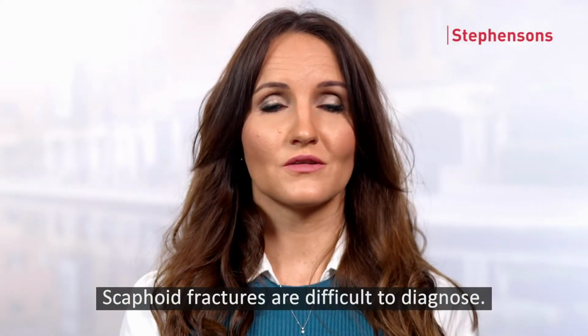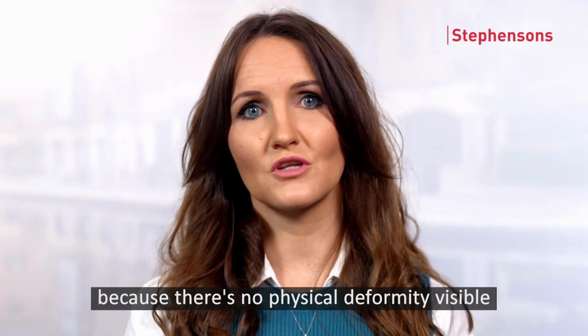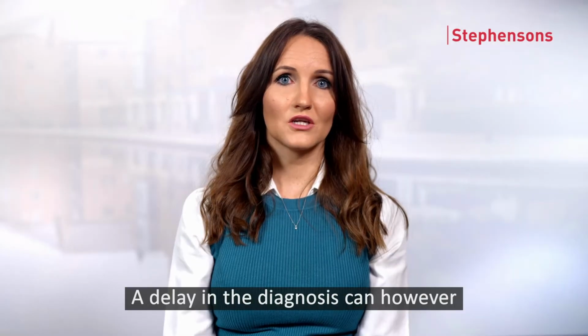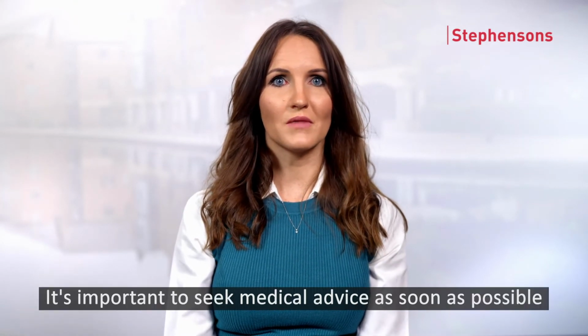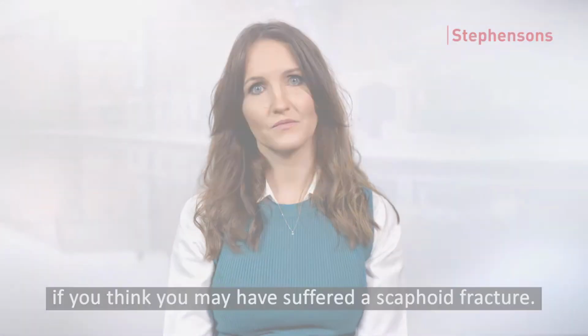Scaphoid fractures are difficult to diagnose. People often assume they have simply sprained their wrist because there's no physical deformity visible from these types of fractures. A delay in the diagnosis can, however, lead to long-term difficulties. It's important to seek medical advice as soon as possible if you think you may have suffered a scaphoid fracture.